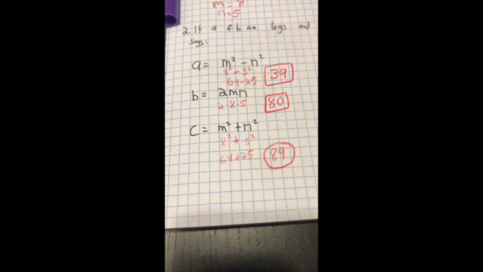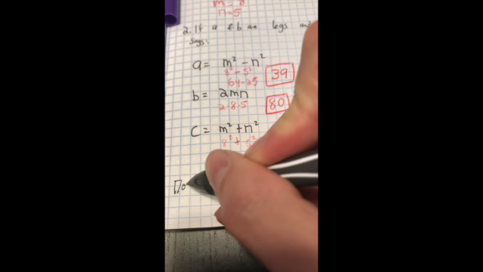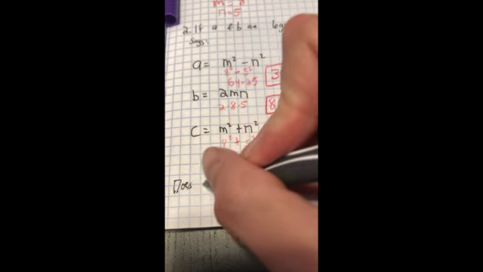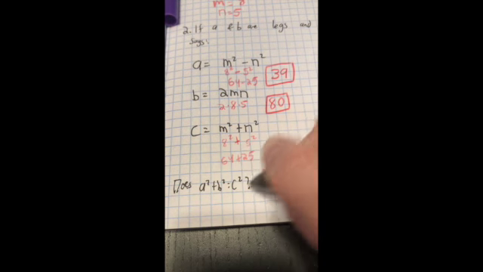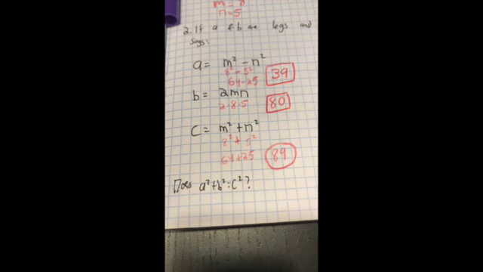Now I want to prove, in fact, does, in this case, does a squared plus b squared equal c squared? Like, does that actually work? So we're going to get my nice Desmos calculator out here, and I'm going to see if this in fact does work.